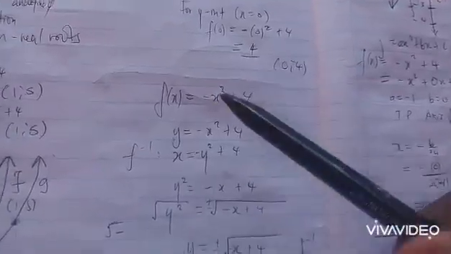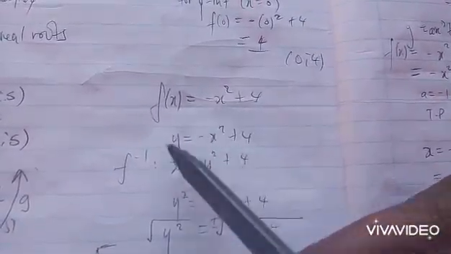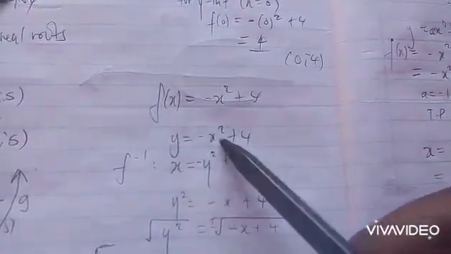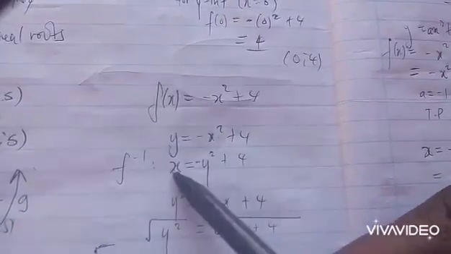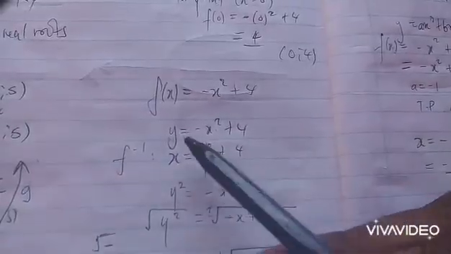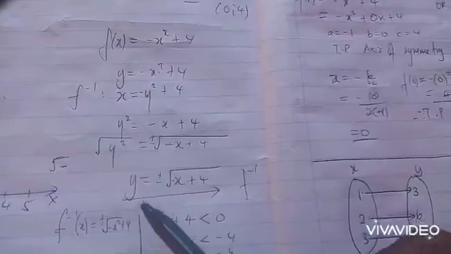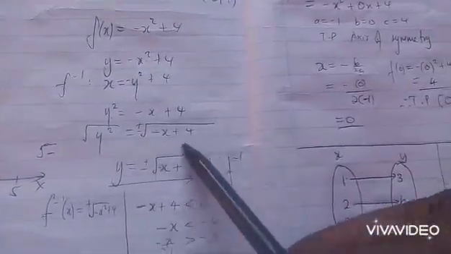Now we're going to talk a little bit about an inverse. If I've got f of x, which is this, first write this as y. And then for an inverse, you swap. This becomes x, this becomes y. Then you make y the subject, transpose that, and then transpose that. Then y is going to be plus or minus of this. So y is plus or minus this. That's how you get an inverse.